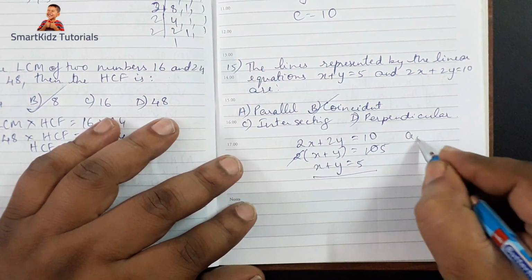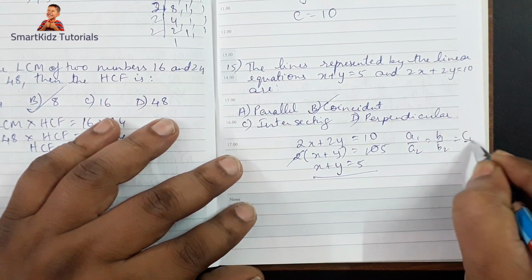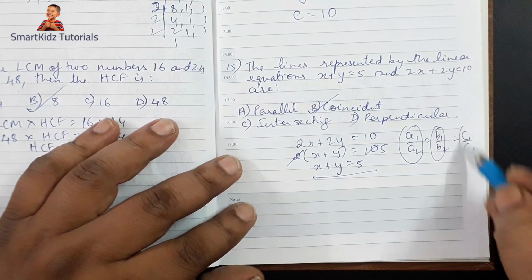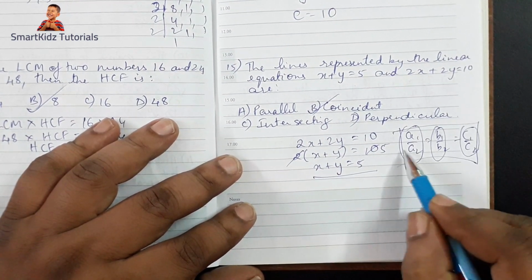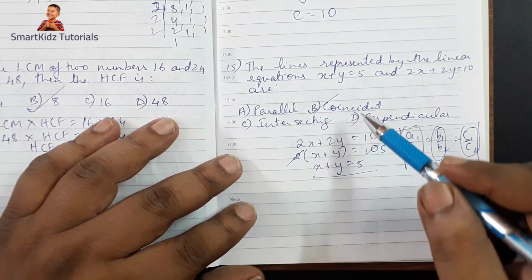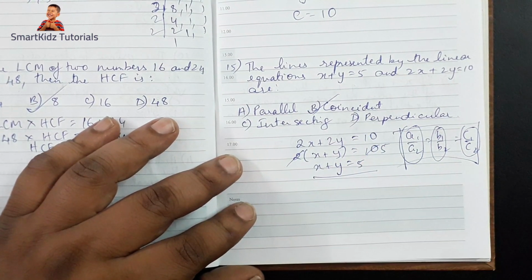Alternatively, you can try doing this, a1 upon a2 equal to b1 upon b2 equal to c1 upon c2. You can find out a1 upon a2 separately, find out b1 upon b2 and c1 upon c2, and then compare it, and you will get it in this form, that they are all three equal to each other, the ratios. Okay, so signifying the fact that they are coincident lines.